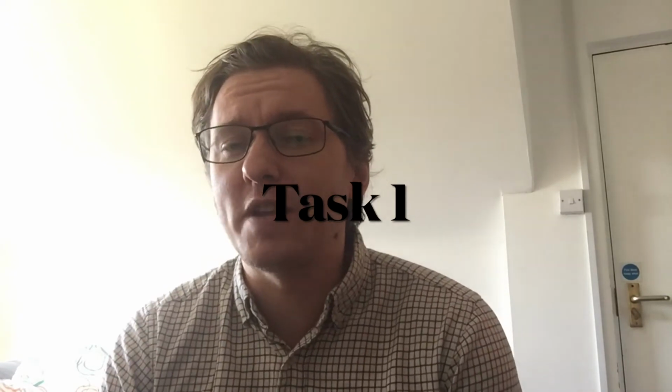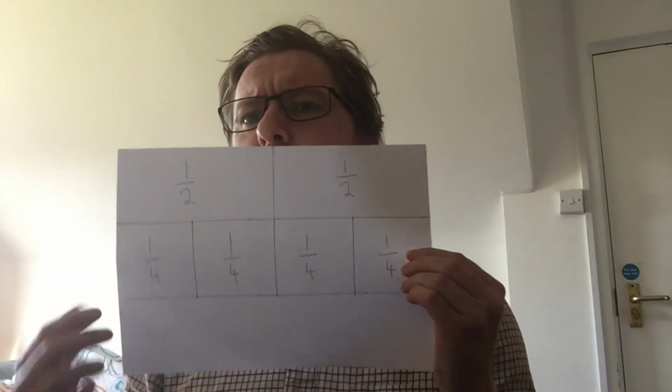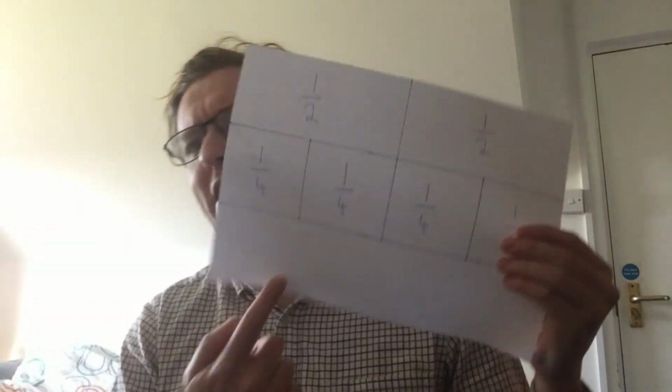We have got a fun week of fractions in maths coming up. First thing we're going to do though is task 1. We're coming back to our word wall. It's not a word wall, is it? It's a fraction wall. Coming back to the fraction wall.